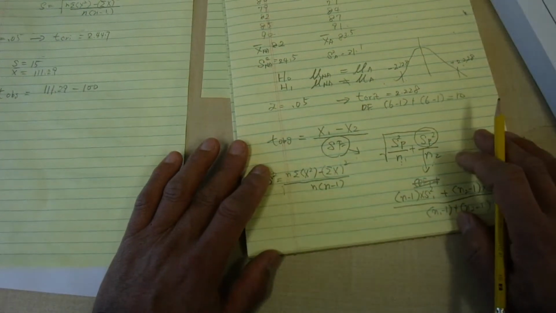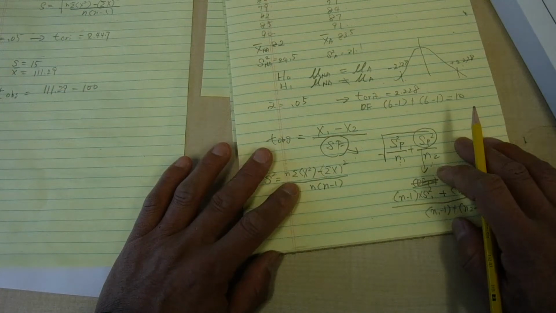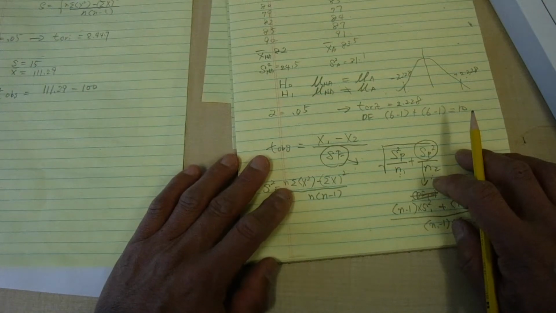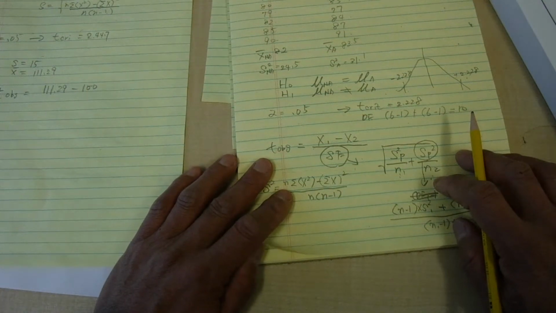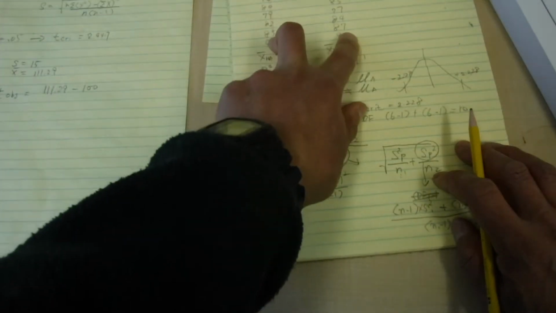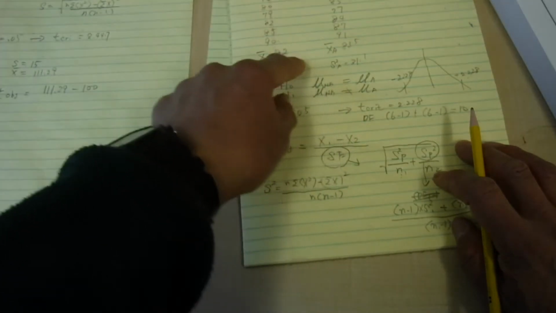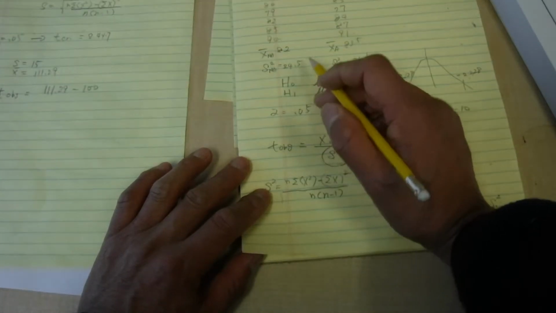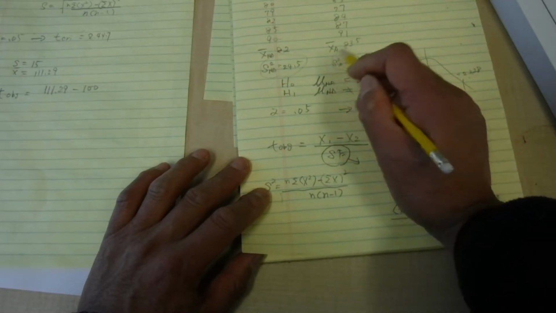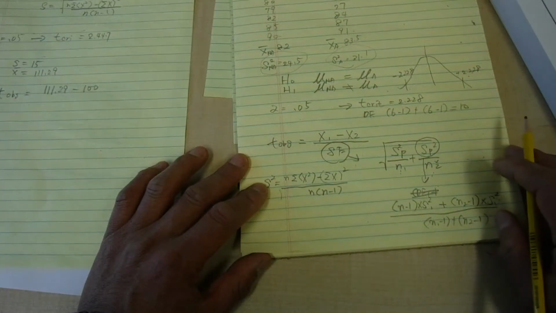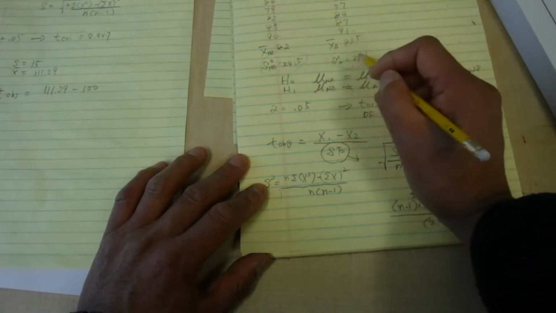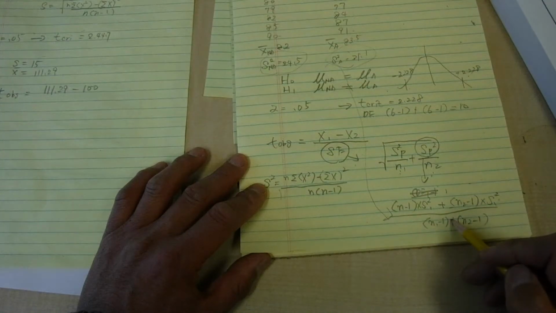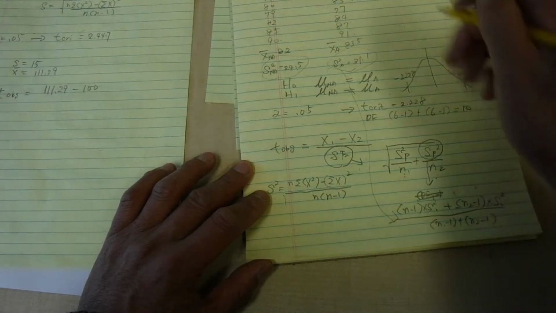I'm trusting that you can do this because you've been practicing this for a long time up to this point. So I'm not going to do the hand computation of the variance for each condition. You should be able to do that using this formula for each of these conditions. Instead, we are going to use the variance that we've already computed and plug it into the formula for the pooled variance.